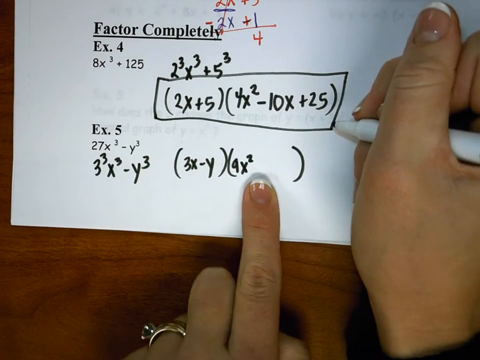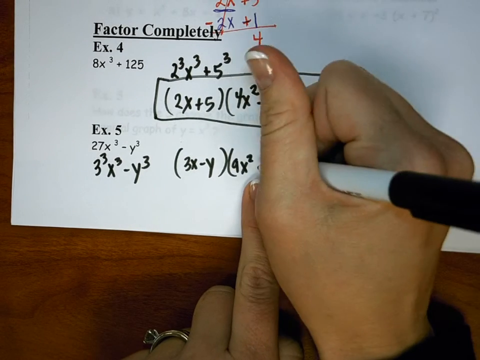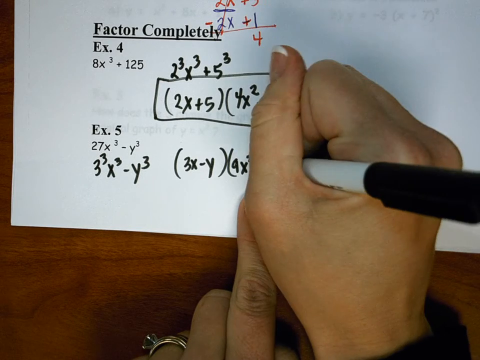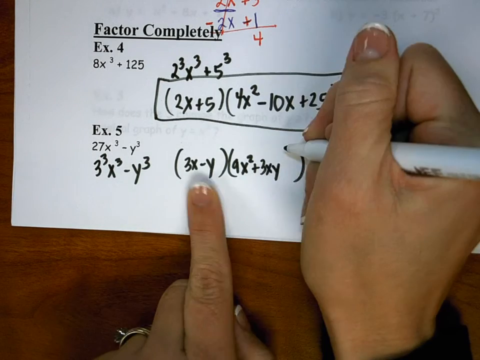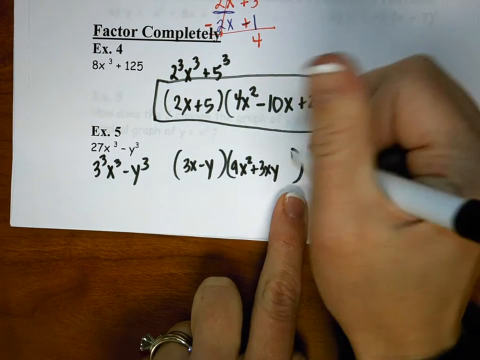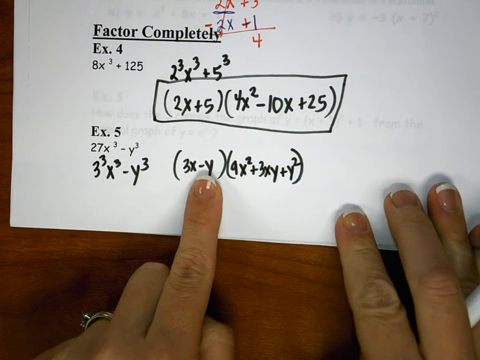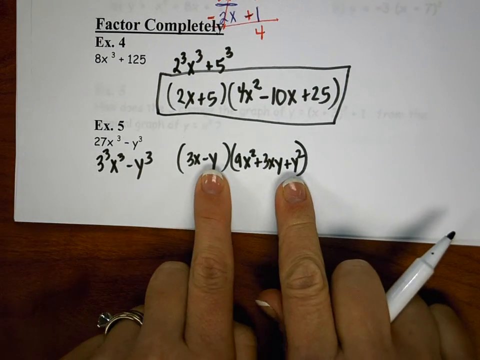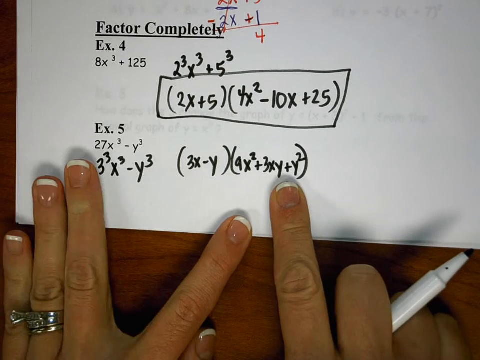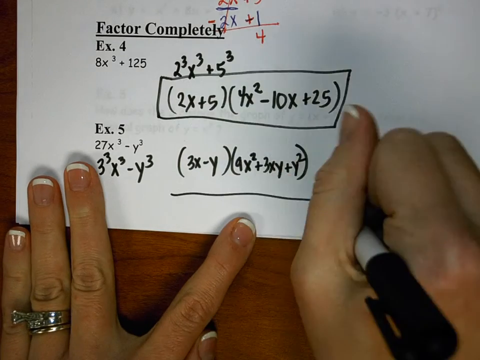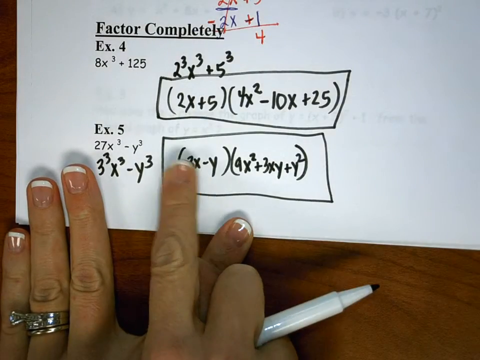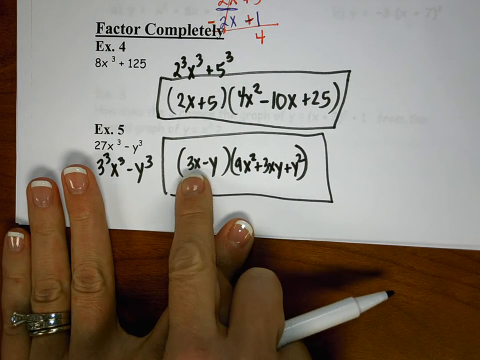My middle term's going to be 3xy, positive or negative? Positive. Why is it positive? Good, and my last term is going to be plus y squared. And anytime you square a negative, it becomes a positive. So that last one is always positive. For the first term, 3x, you square that. 3 squared is 9, and then x squared is x squared.